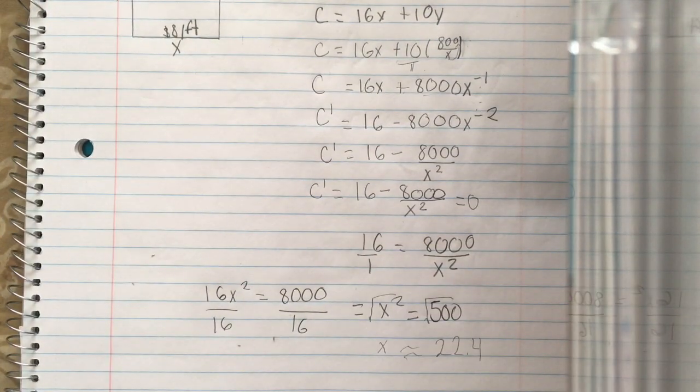Now, because we're trying to find a way to minimize the cost, and we only have one critical number to consider, to make sure that this x value minimizes the cost, we're going to check the sign of the second derivative at this value.